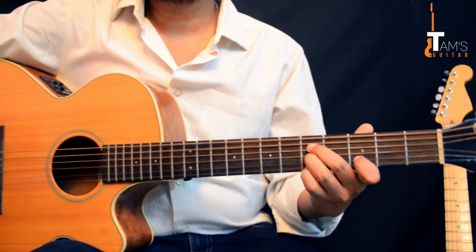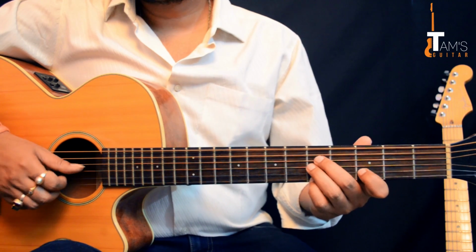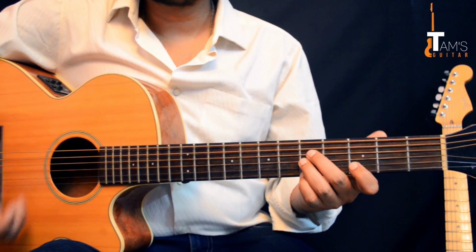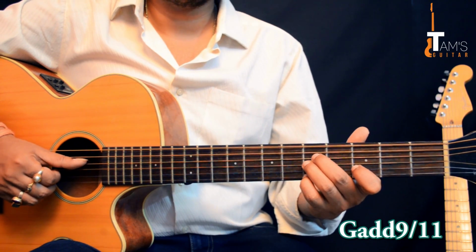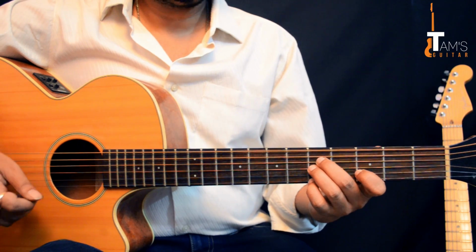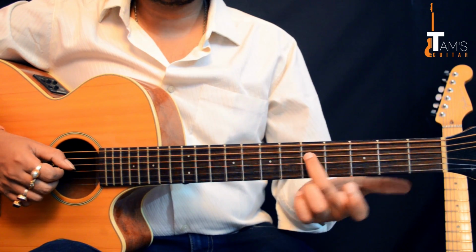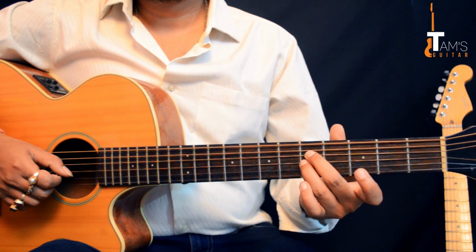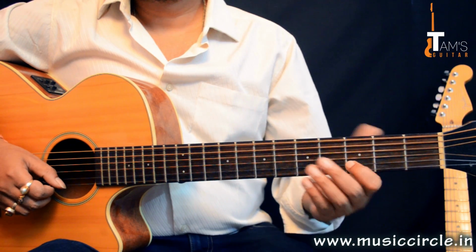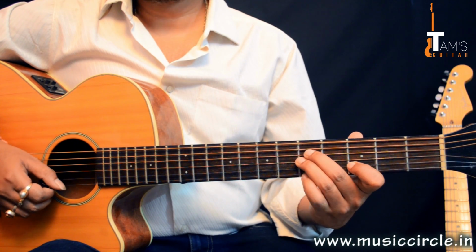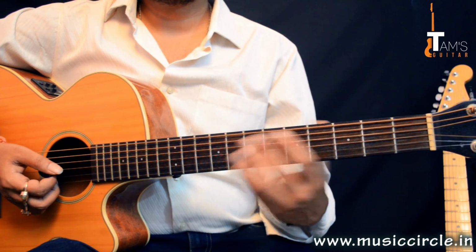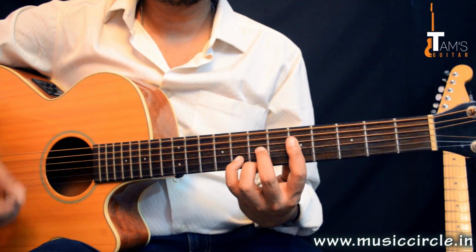Then it goes to this chord. You can think of it as either a D sus2/G or a G11, I guess. The chord shape is like this: 5th fret 4th string 2nd finger, 5th fret 3rd string 3rd finger, 1st finger on 3rd fret 2nd string, and 4th finger on 5th fret 1st string. So you have to practice the switching very slowly.